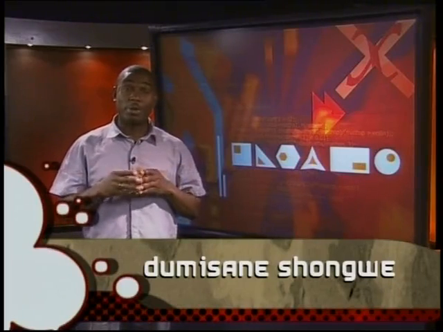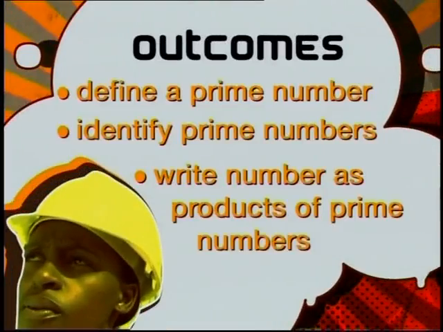Today we are going to revise prime factorization. We'll need this for the next lesson, which deals with fractional exponents. By the end of this lesson, you should be able to define a prime number, identify prime numbers, and write numbers as products of prime numbers.